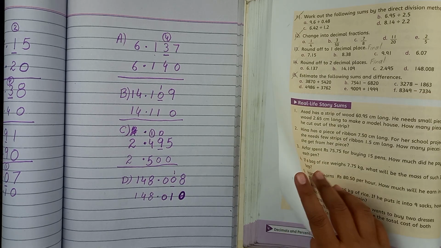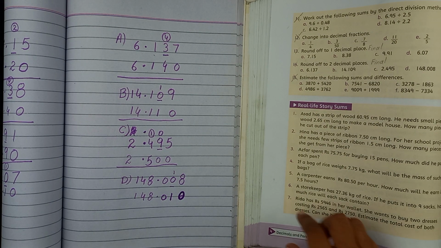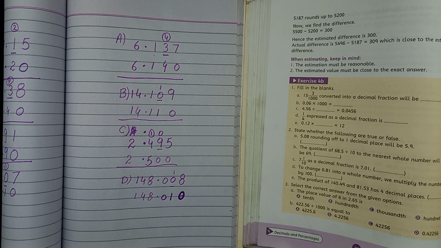I'm sorry, what is the exercise? Okay, this is exercise 4B.